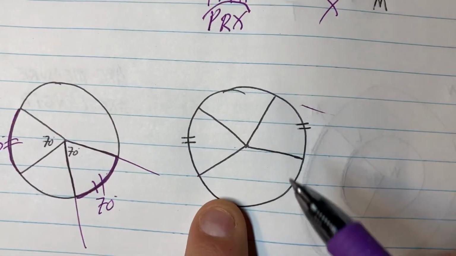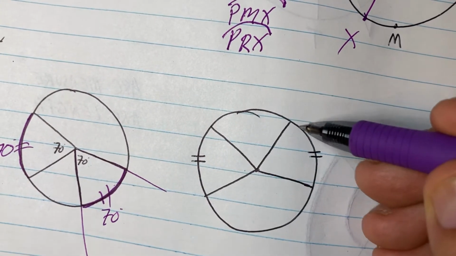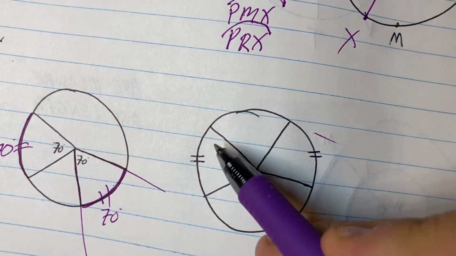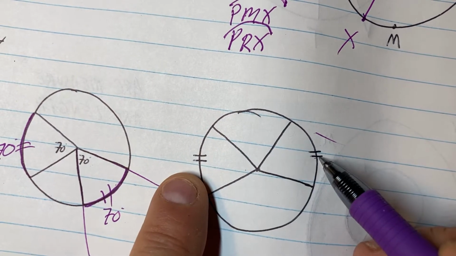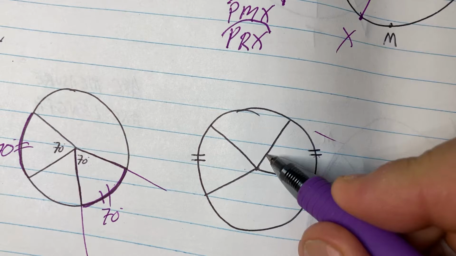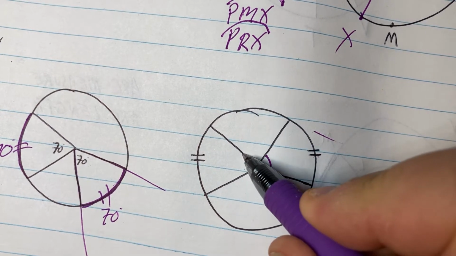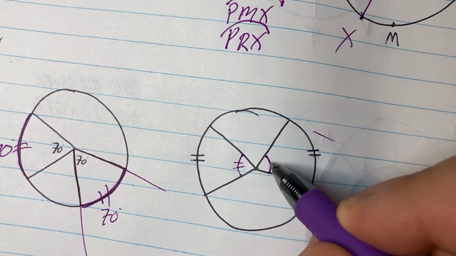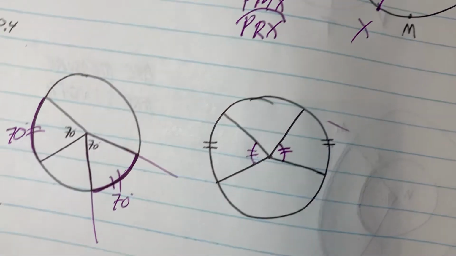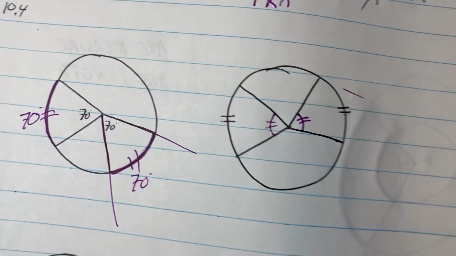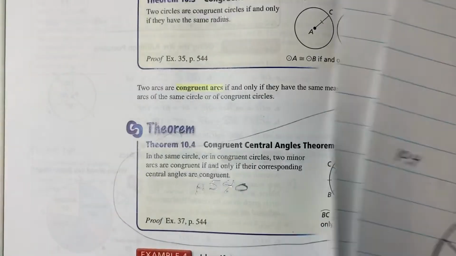In this circle, this arc is the same measurement as that arc. They have the same number of hash marks. If that's the case, that means this central angle and this central angle will also be congruent. Okay? Bada bing, bada bang, bada boom.